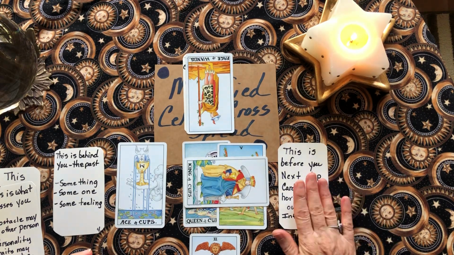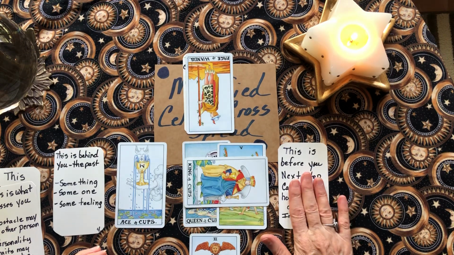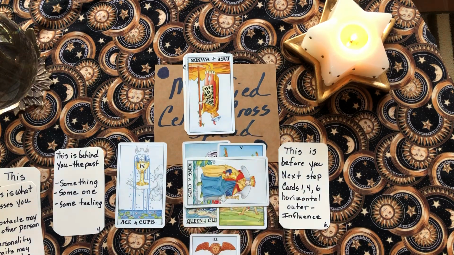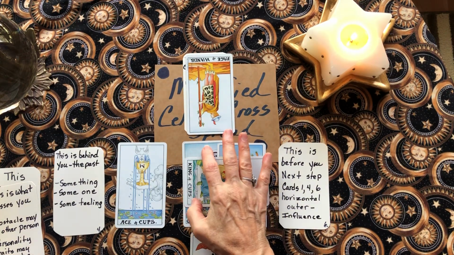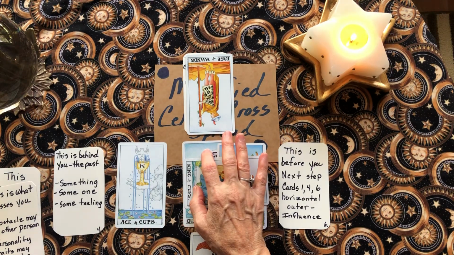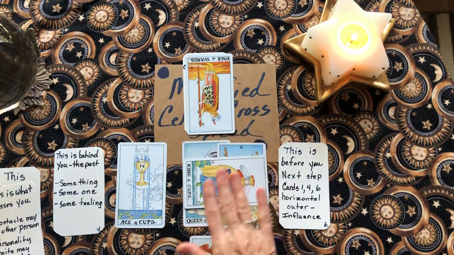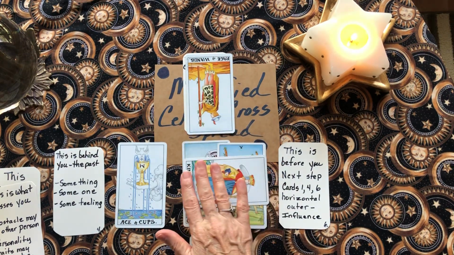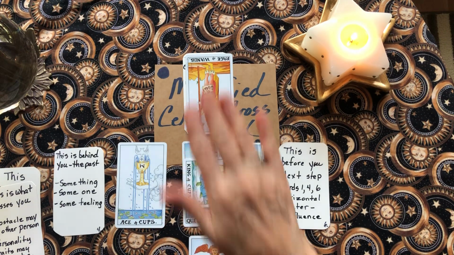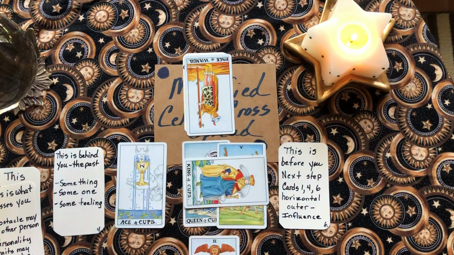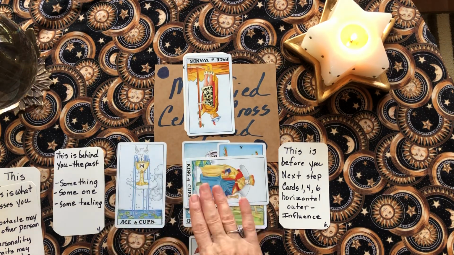I call it a bridge card because at this point, it is the completion of the 2 crosses. The first cross was card number 1 and card number 2, and then the larger cross, cards 2, 3, and 5. And then we have our vertical line.